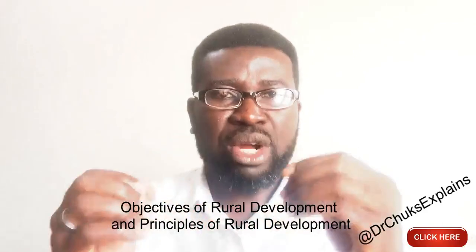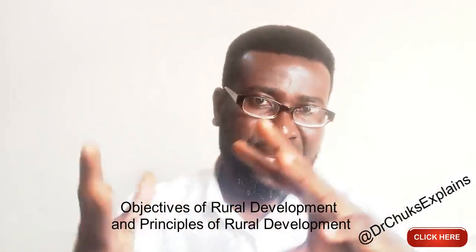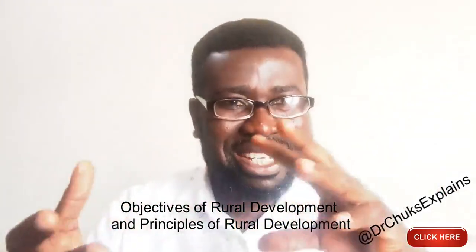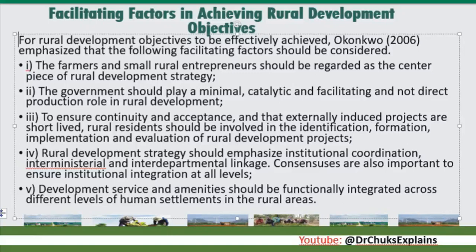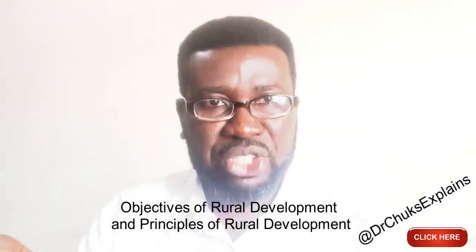The next is rural development strategy should emphasize institutional coordination, interministerial and interdepartmental linkages. Consensus is also important to ensure institutional integration at all levels, local, state, and national. The next is that development services and amenities should be functionally integrated across different levels of human settlement in the rural areas. These are some facilitating factors that help in achieving rural development objectives.